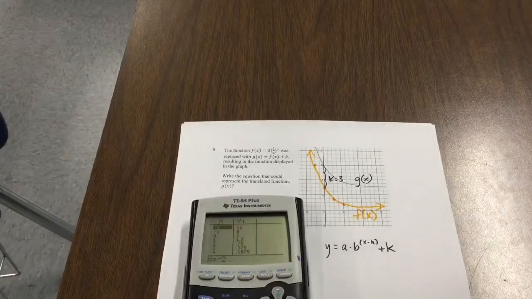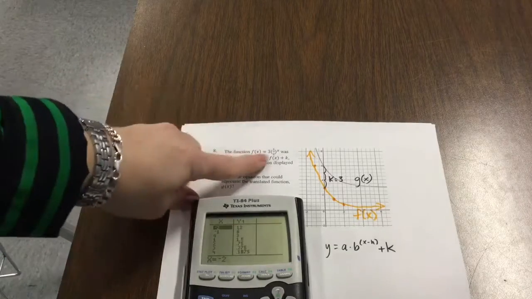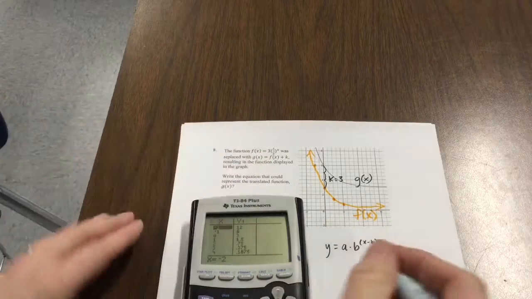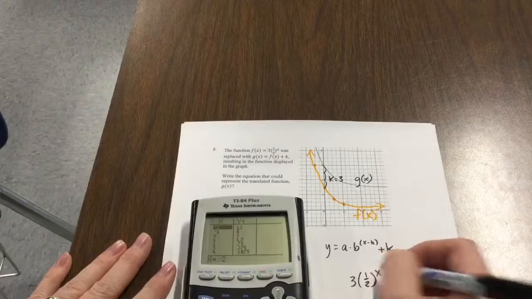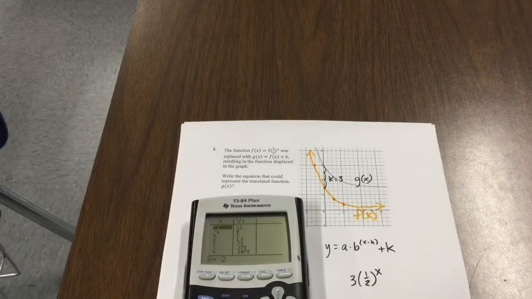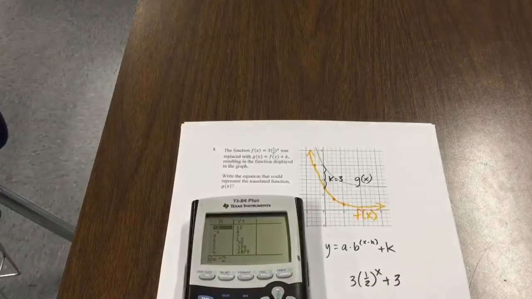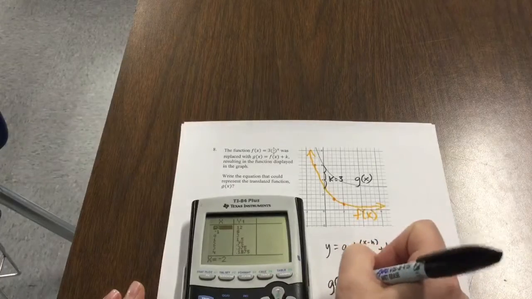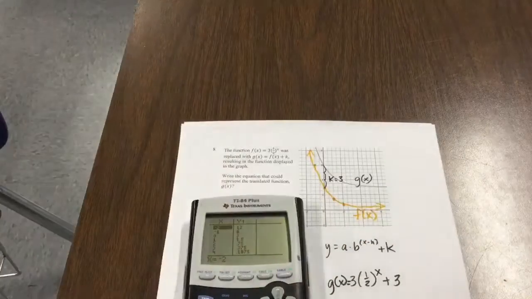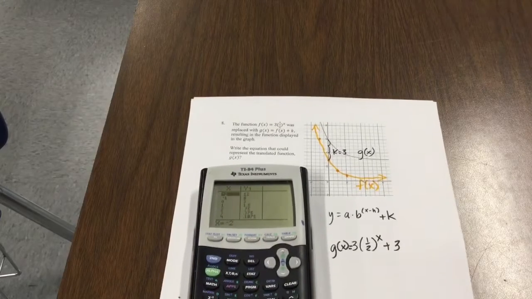So what I do with my task here to create the equation is I take my original equation and I add on a plus 3 to the end, because if you look, that's in the k's place. And this would be the equation for g of x. So that's how you would complete number 8.